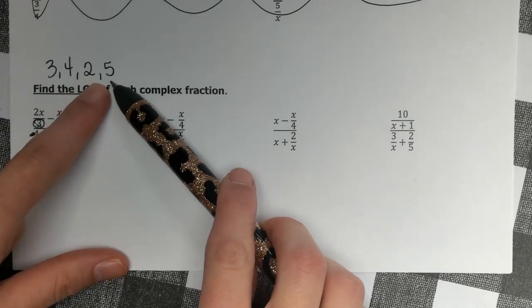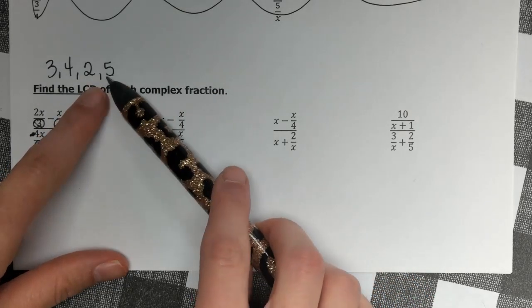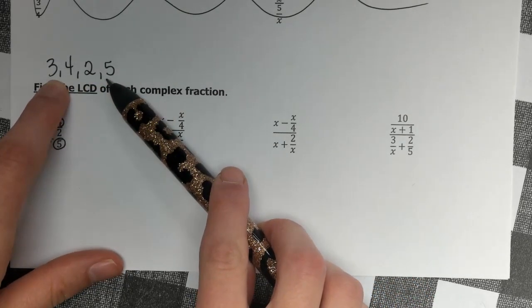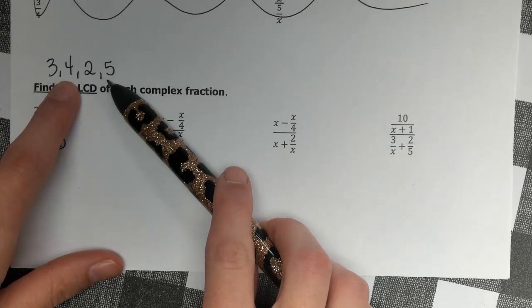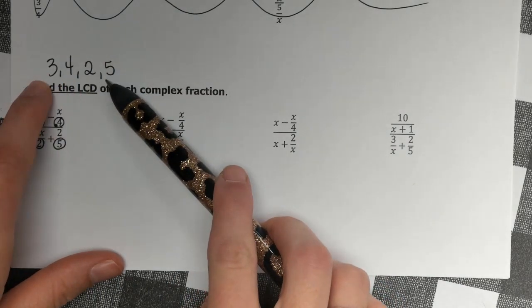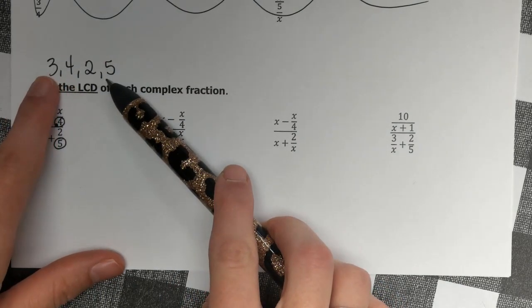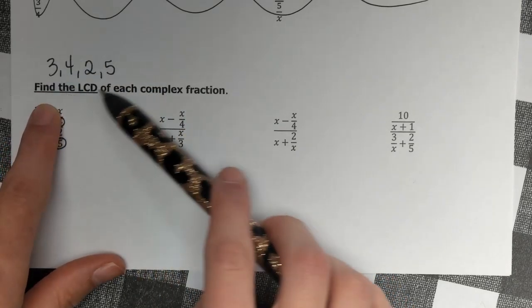A 2 will never go into something that ends in a 5. So I'm looking at 10, 20, 30, 40, 50, 60. 10, 3 and 4 won't go into. 20, 3 won't go into. 30, 4 won't go into. Y'all see what I'm doing? 40, 3 won't go into. 50, these won't go into. But 60, I can get all of those.